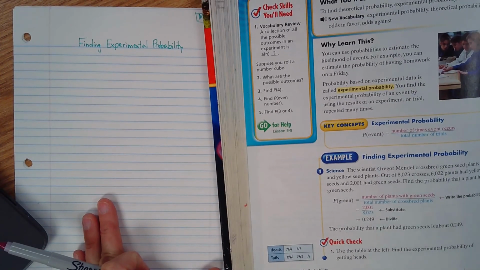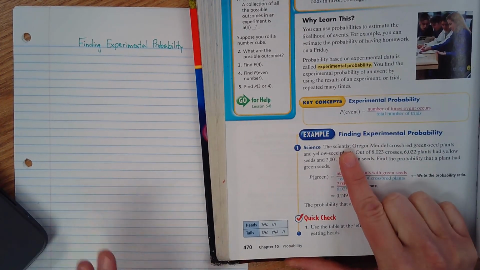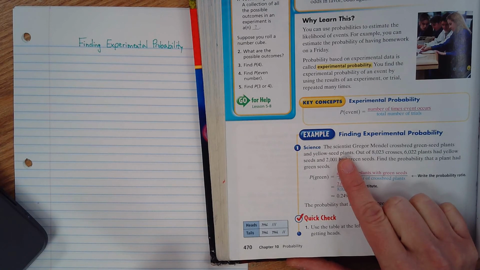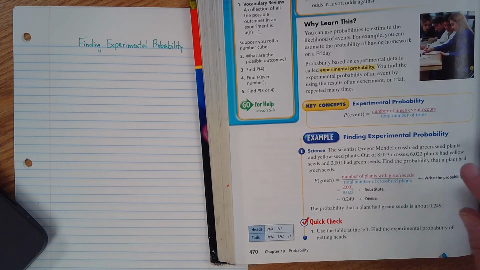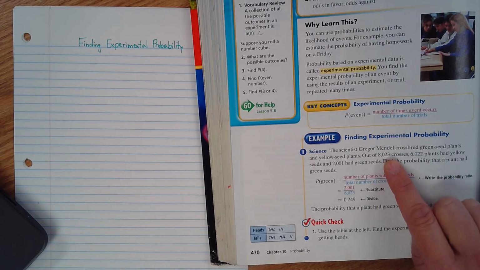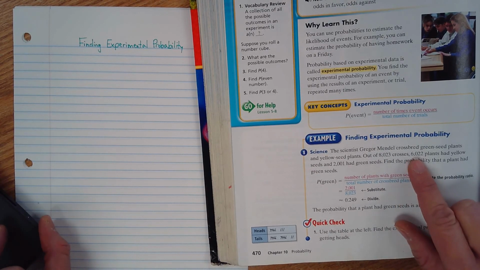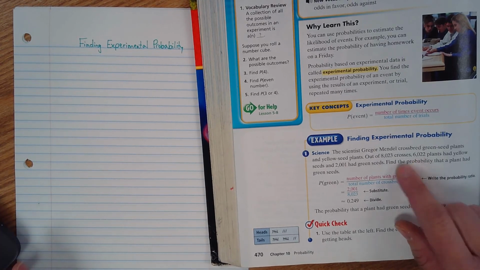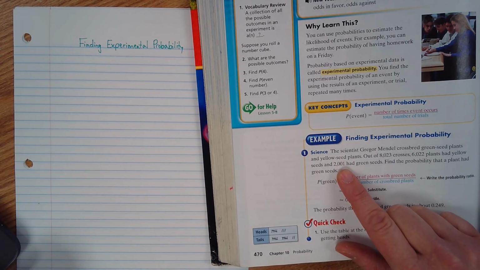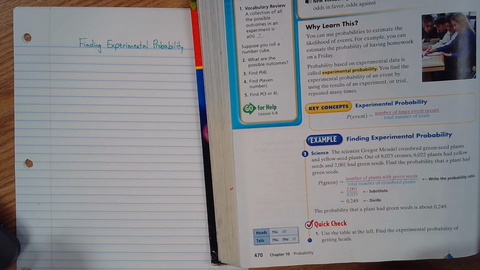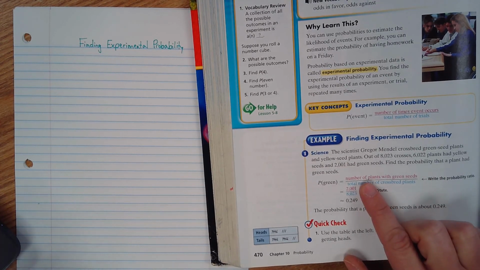At this problem here, it says the scientist Gregor Mendel crossbred green seed plants and yellow seed plants out of 8,023 crosses. So he crossed plants 8,023 times, so that's our total. 6,022 plants had yellow seeds and 2,001 had green seeds. And we need to find the probability that a plant had green seeds.